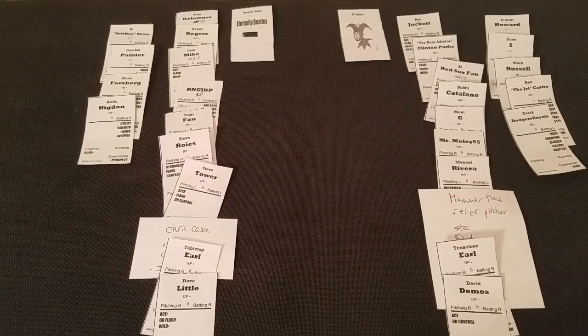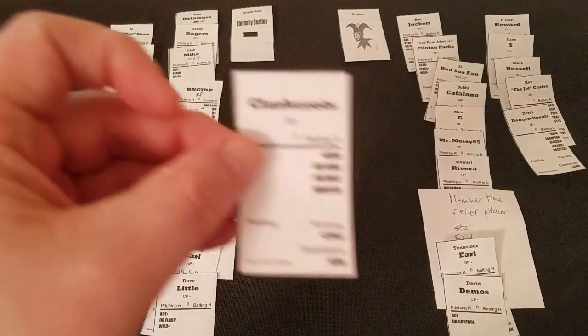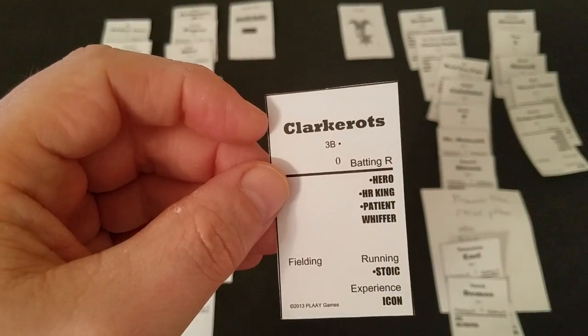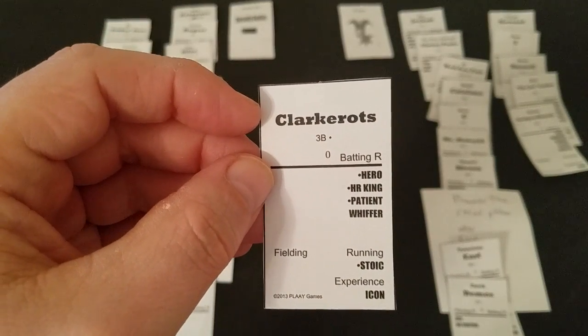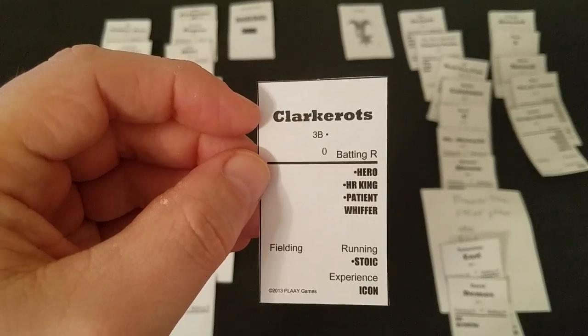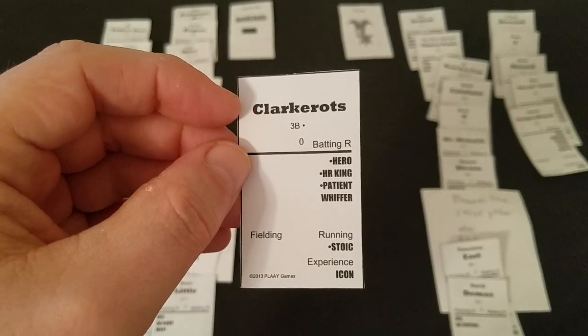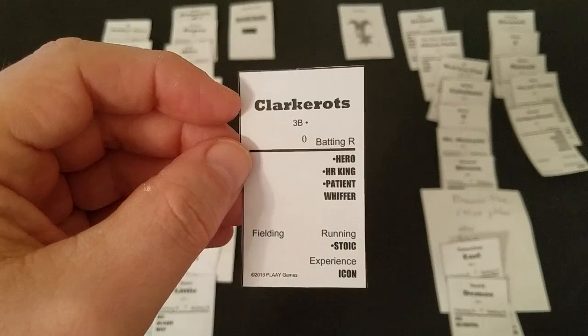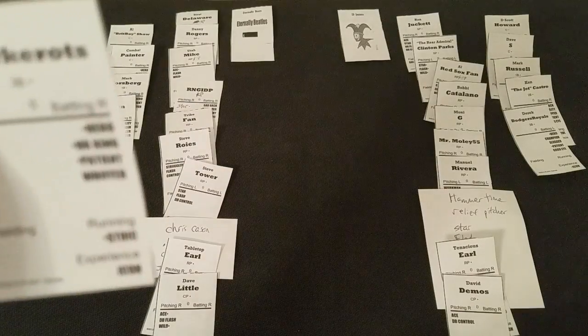And now we go to the third baseman on Team Beats. Beats is going to be Clark-Rotz, I guess is Clark-Rotz. I'm not sure how it's pronounced. That's just what his screen name was when he requested this, so I don't know his real name. Semi-hero, semi-home run king, semi-patient, and a semi-whiffer.